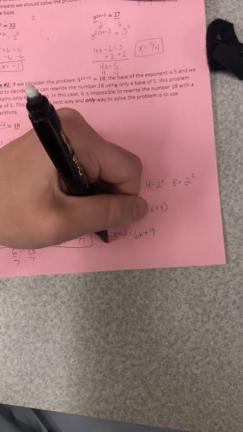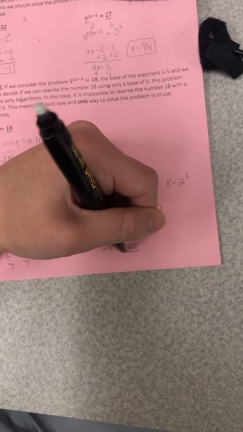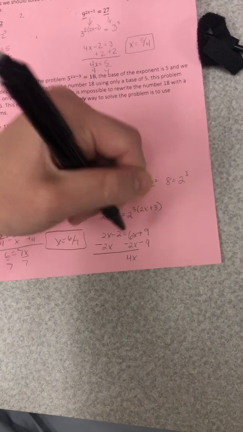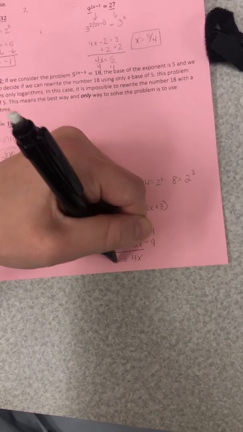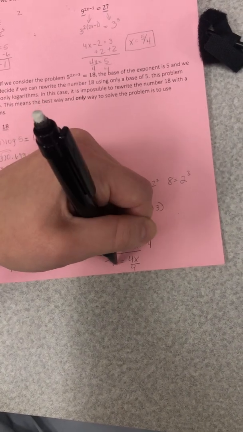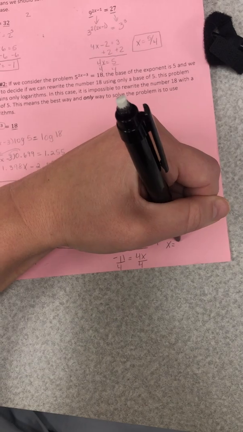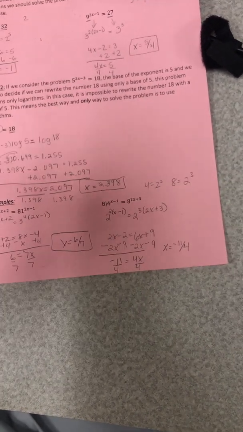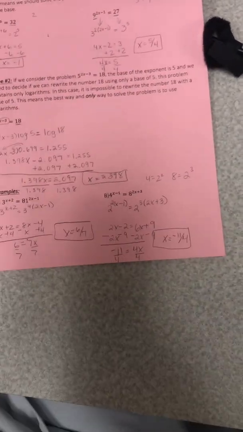All right, from here, I will move my 2x over. Let's see, we have 4x, and I'll move my 9 over as well. Is equal to negative 11 divided by 4. X is equal to negative 11 over 4. All right, let's move to the next slide.